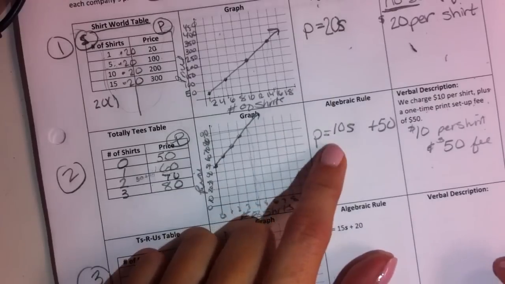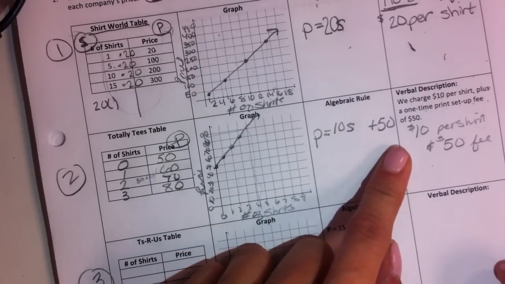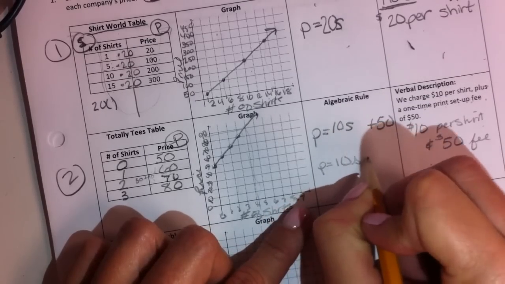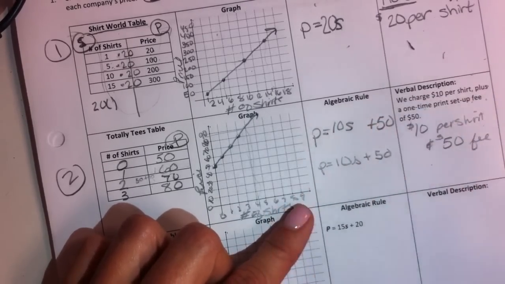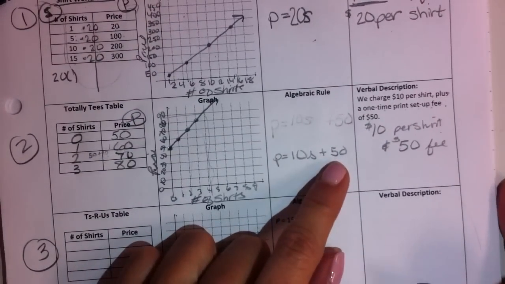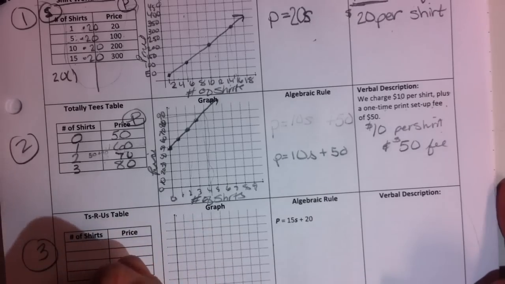So it's going to be $10 per shirt, 10S, plus 50. I'm going to write that in cursive so it looks a little better. And they've already given us the verbal description. That means that there's a $50 setup fee, and then you're going to pay $10 per shirt.